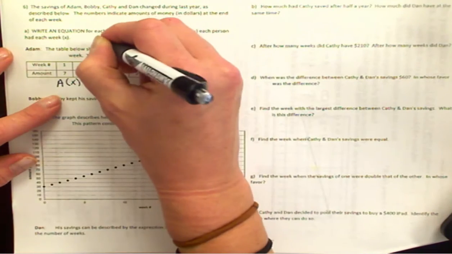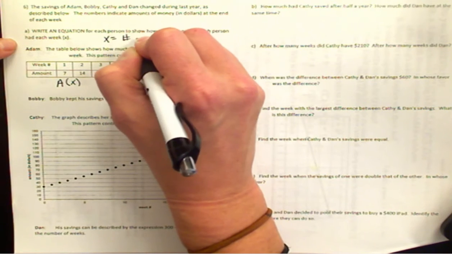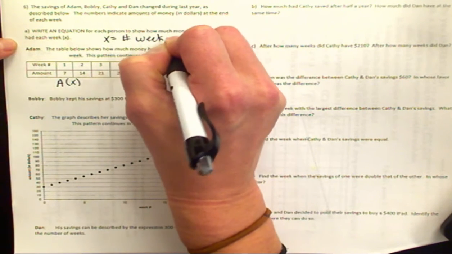A of X, okay, where X is number of weeks. And so the Y value is obviously the money, but because I have 4 equations, I want to give them a name. A of X equals 7X. So every week he gets $7.